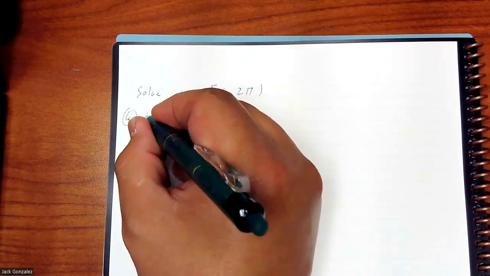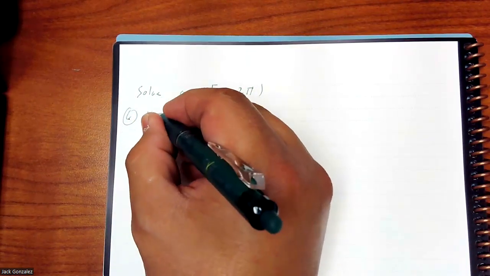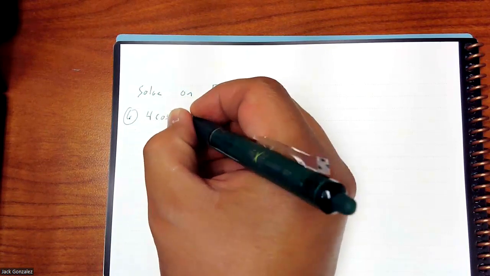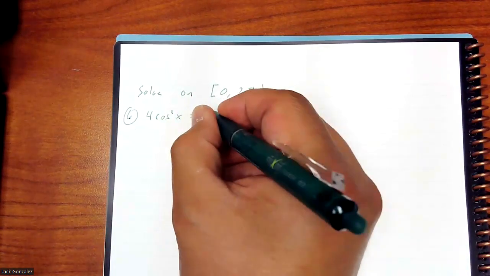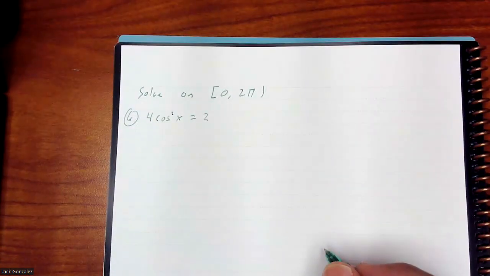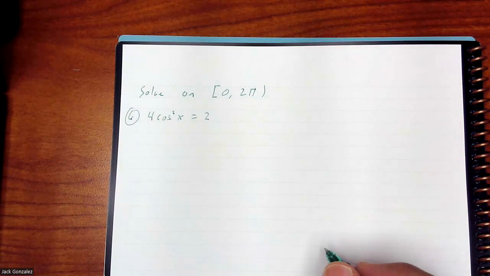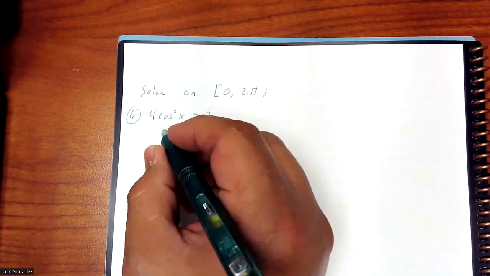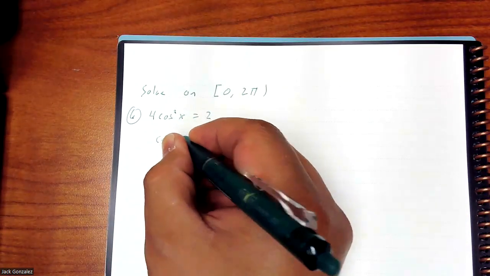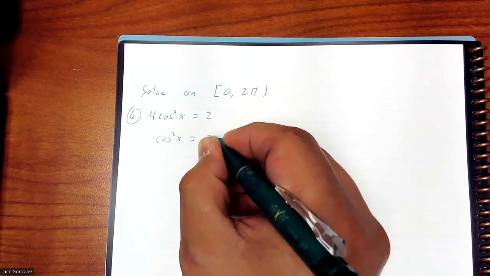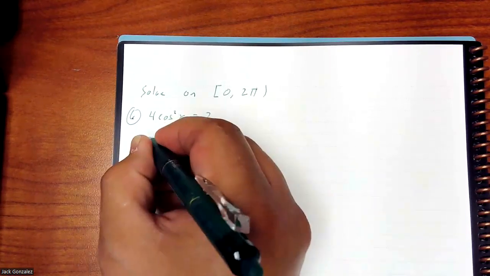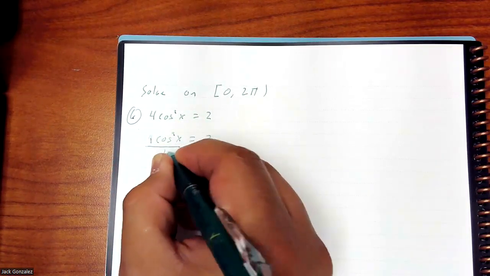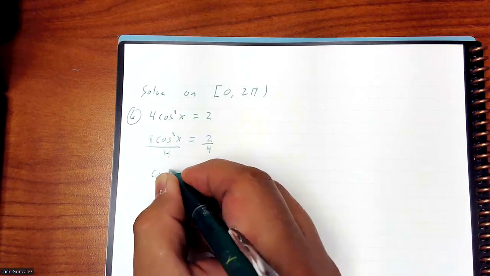Number 6 said 4 cosine squared x equals 2. So isolate the trig function. Divide by 4 on both sides, you'll get to here, which then gets you to here.